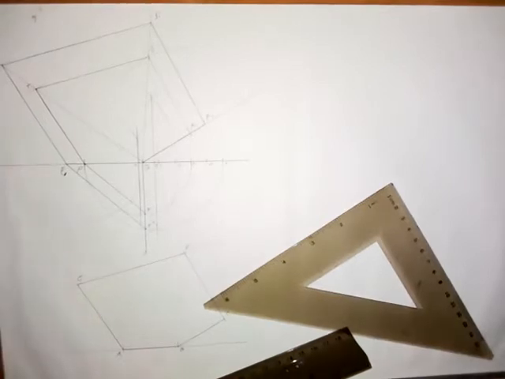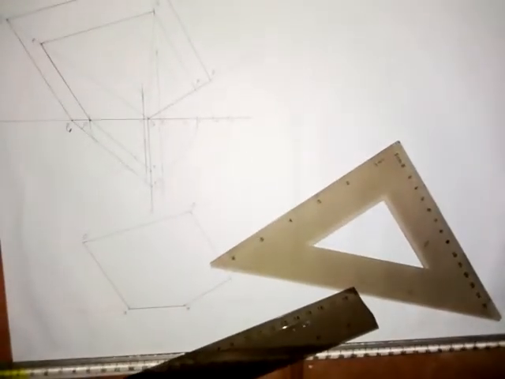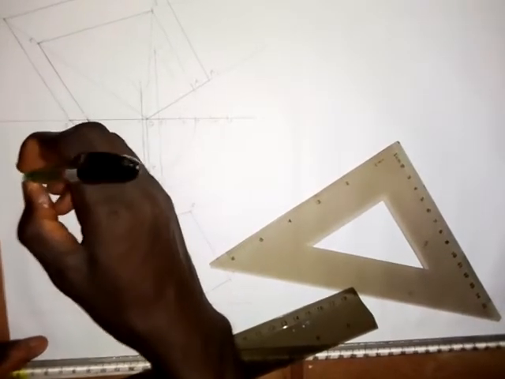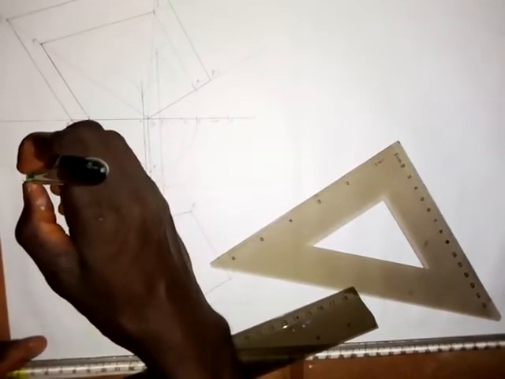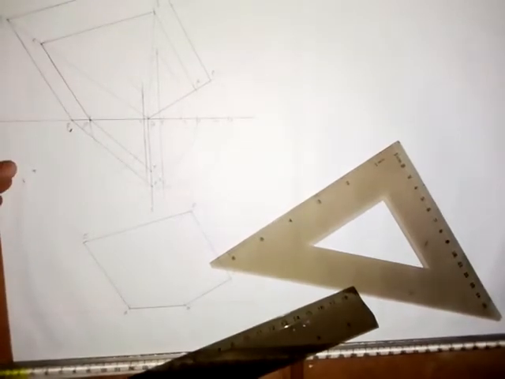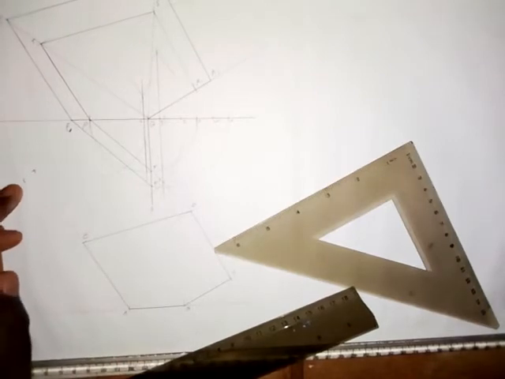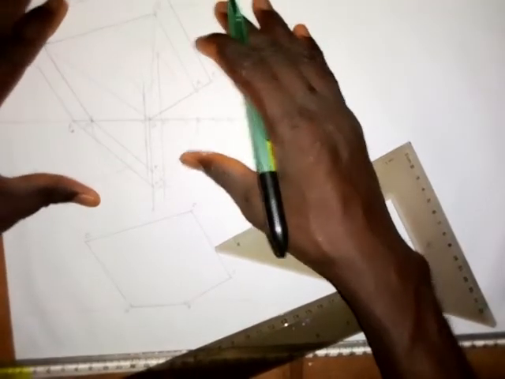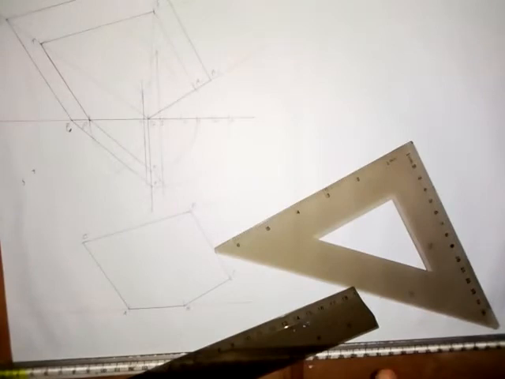So the next thing that I want to show you is how you can reduce this figure into 5:3. So take note of the proportion. 5:3 is talking about reduction, while 3:5 is enlargement. So please take note of that. So we want to reduce this figure into 5:3. The same steps that we used here are what we are following. It's just reduction that I'm going to show you.